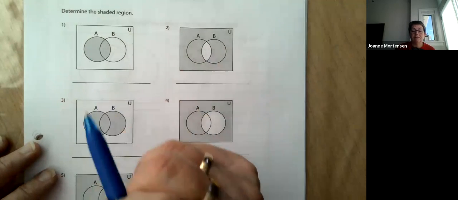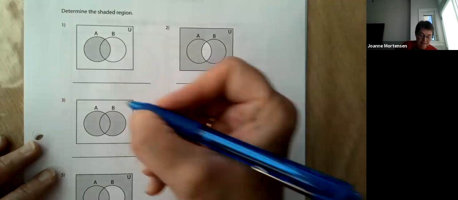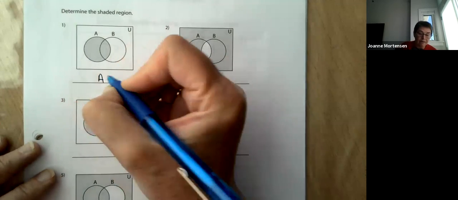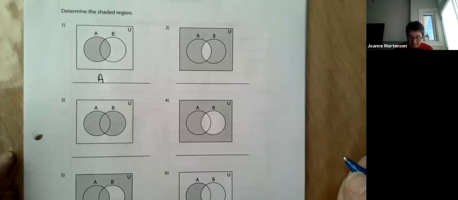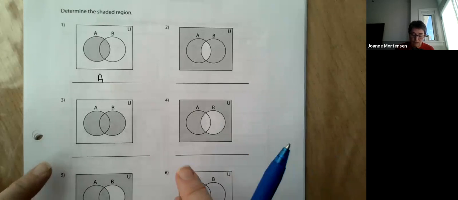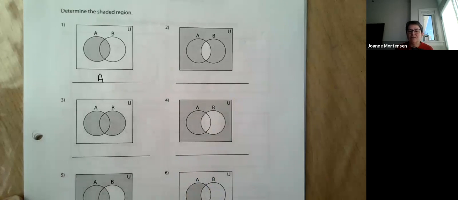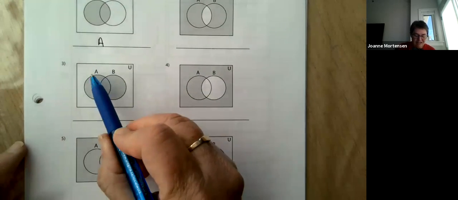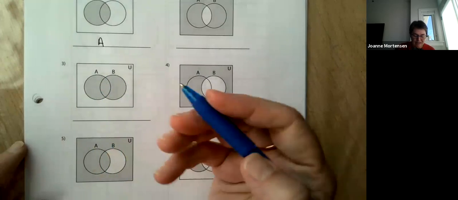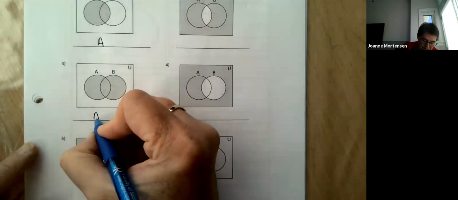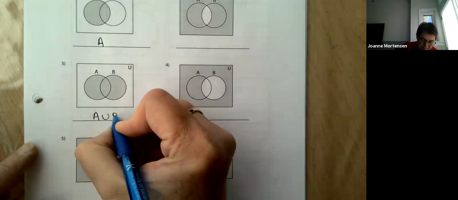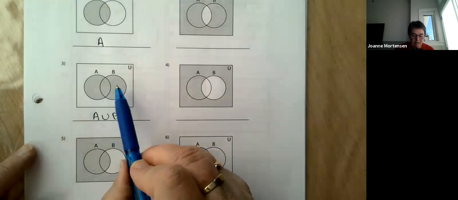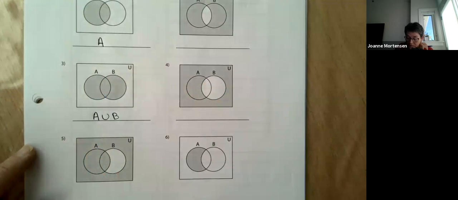All right, this one is super easy, right? What part is colored? A. Yep. That's it. I'm going to avoid that one, I think that one's the harder one. And do this one. So this is all of A and all of B, so we can put A union B, because A is colored, B is colored, and the overlap is colored.